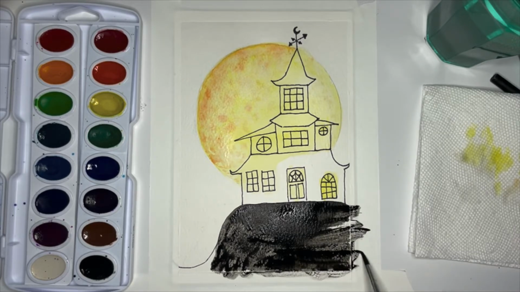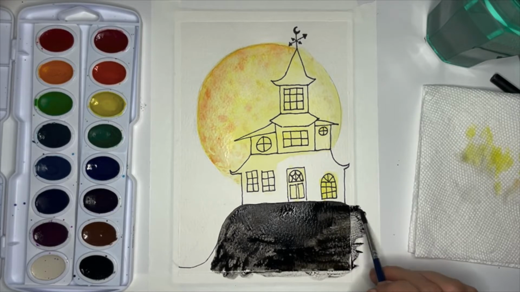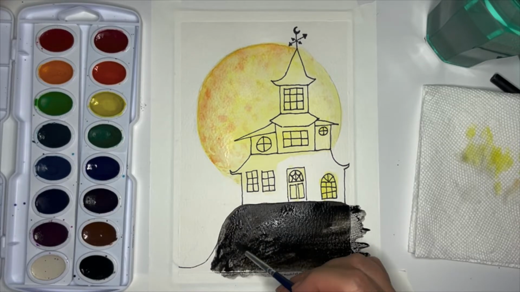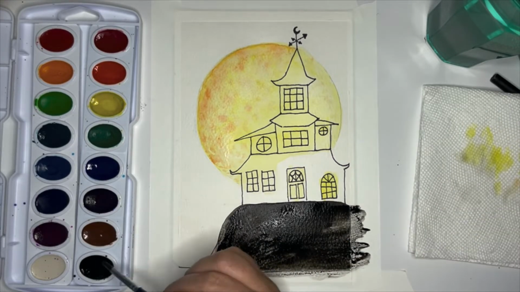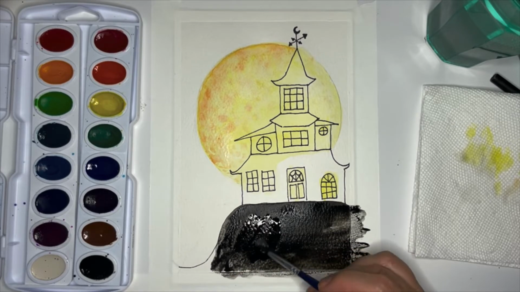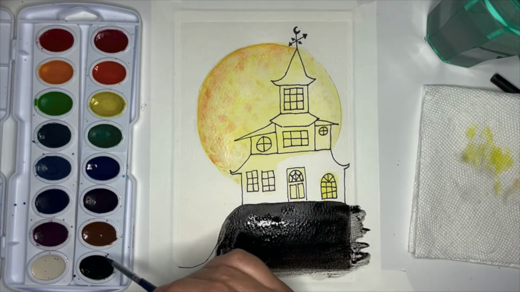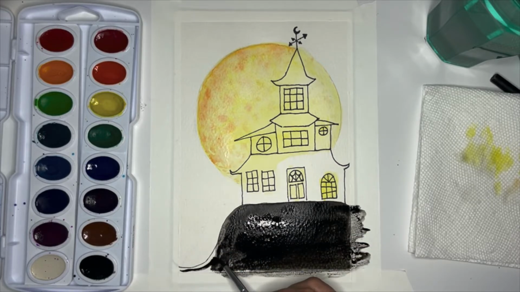But that's all right. I'm going to let this paint dry and come back and put another coat on here, and eventually this black paint will stick to the paper, I think. But gosh, that's frustrating, huh? There we go. It's getting a little bit thicker. So we're going to paint this whole hill. It's just going to be black paint.